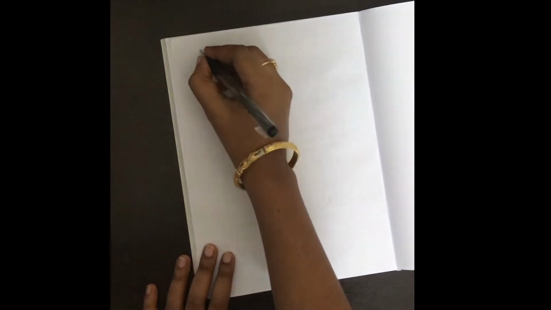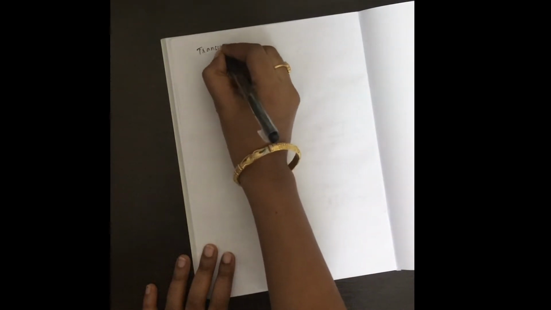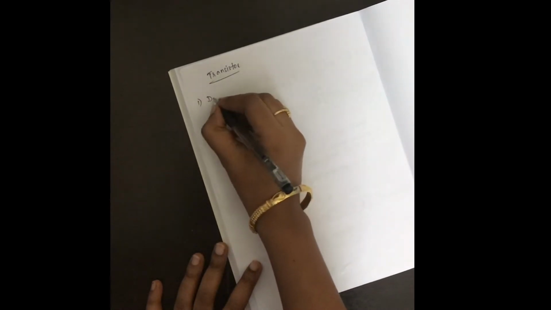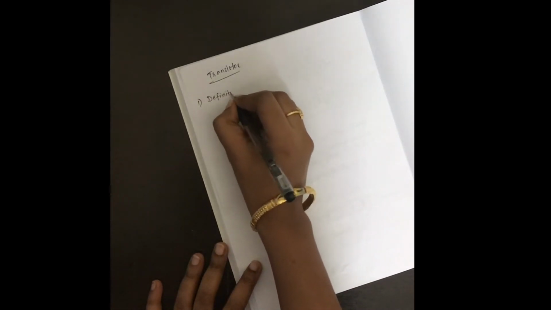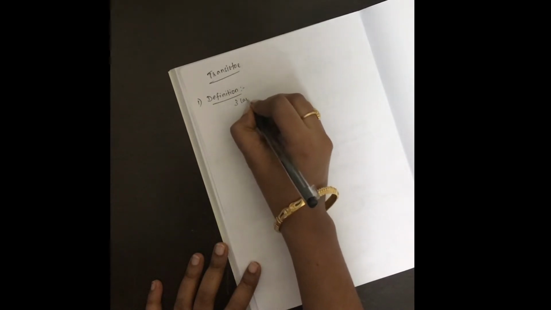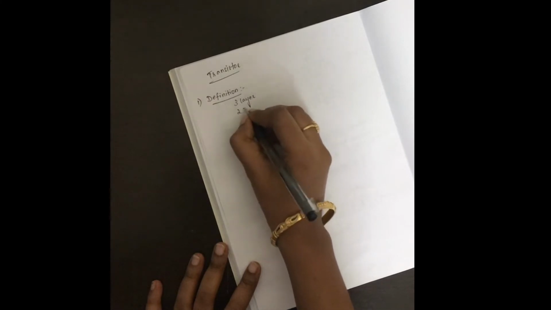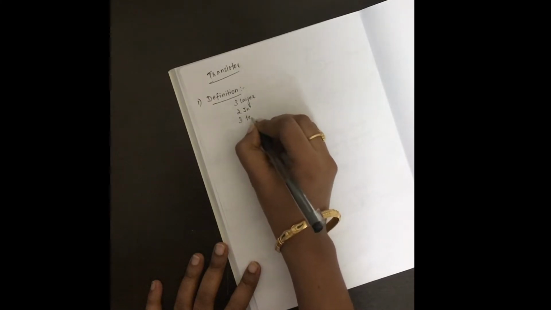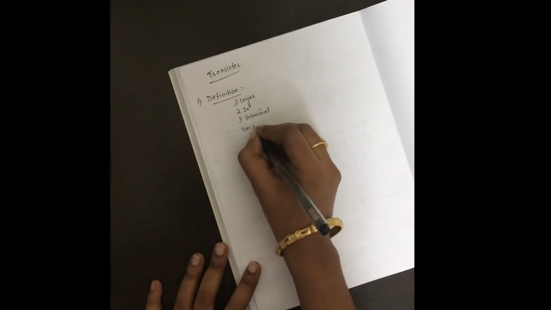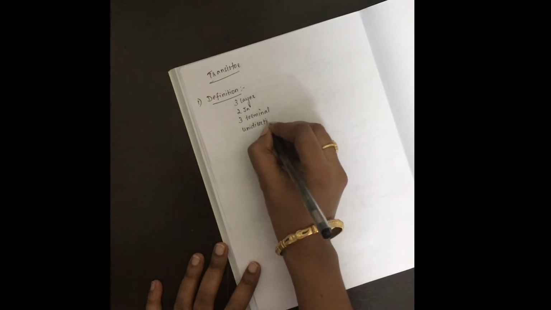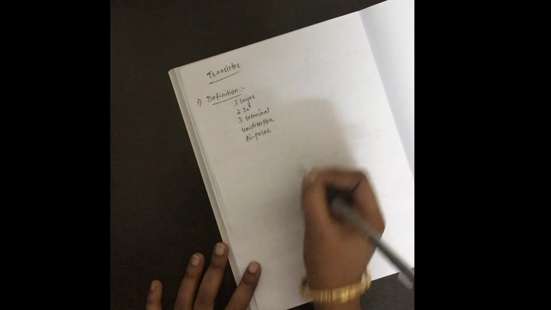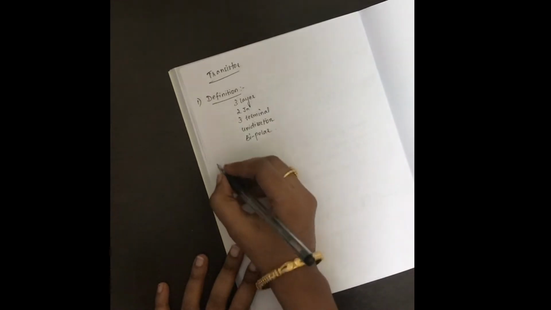So today I'll be explaining about transistor. So first is definition. What is the definition of transistor? It is a 3-layer, 2-junction, 3-terminal, unidirectional and bipolar device. Okay, I'll explain each of the things.